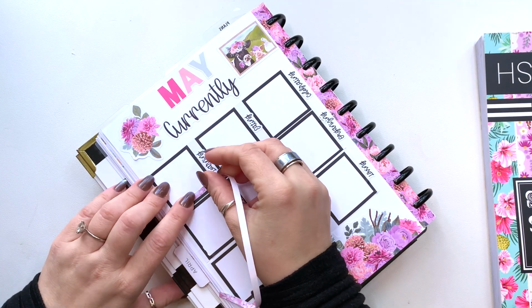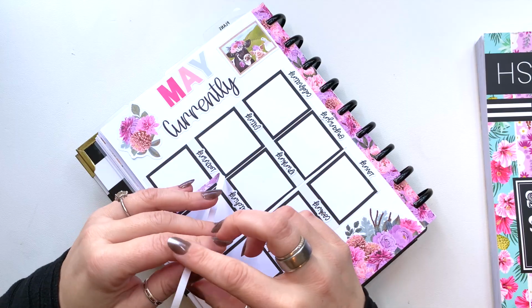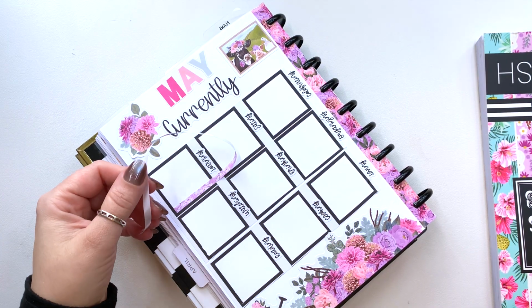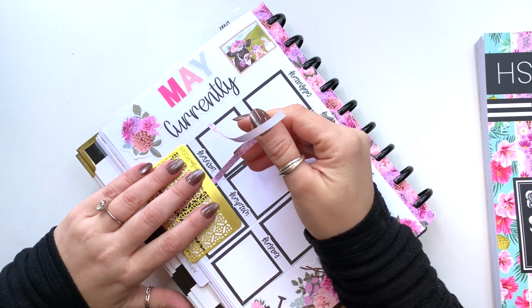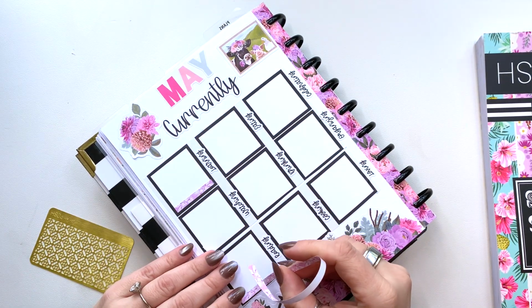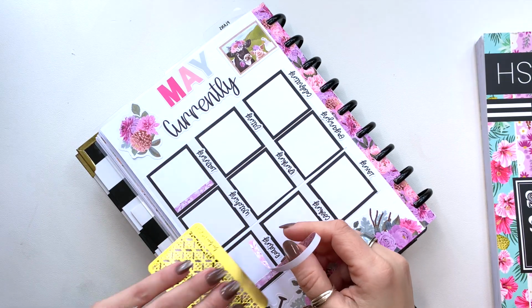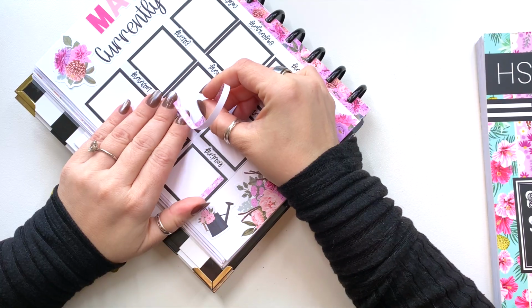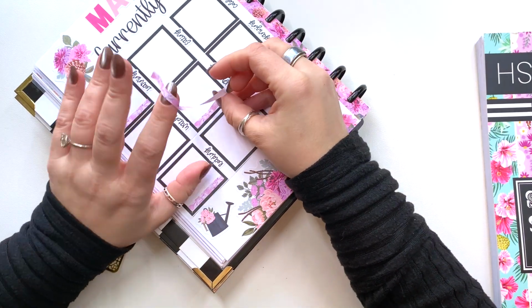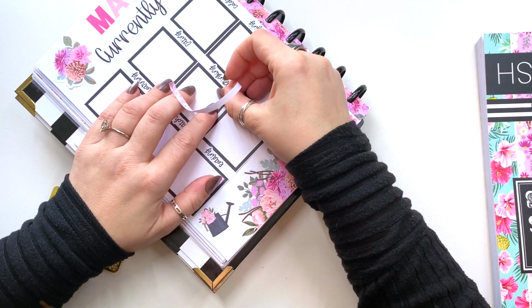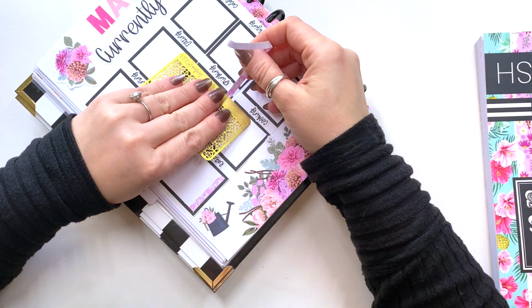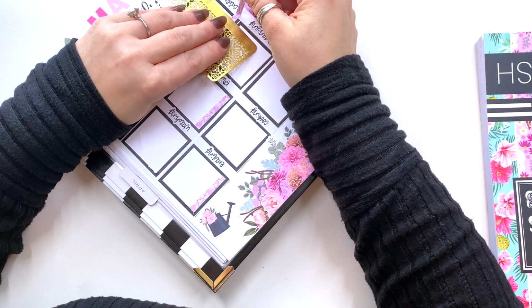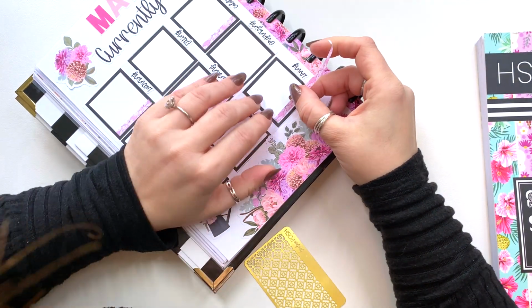So whenever you have a blank box like this and you don't need the whole box for usage, because sometimes you do and then you can't do this, but if you don't, you can always take a little bit of washi, whether it's from the book or regular, and just add it and see how that changes your whole spread. It's kind of bizarre how much power washi has in this situation.